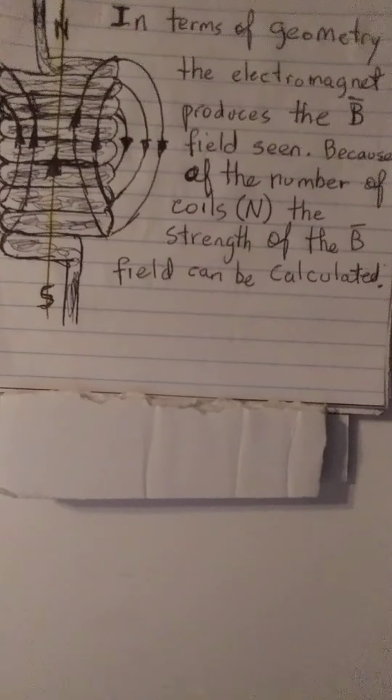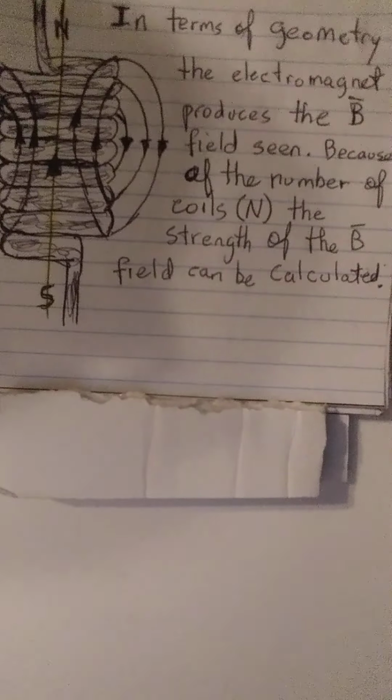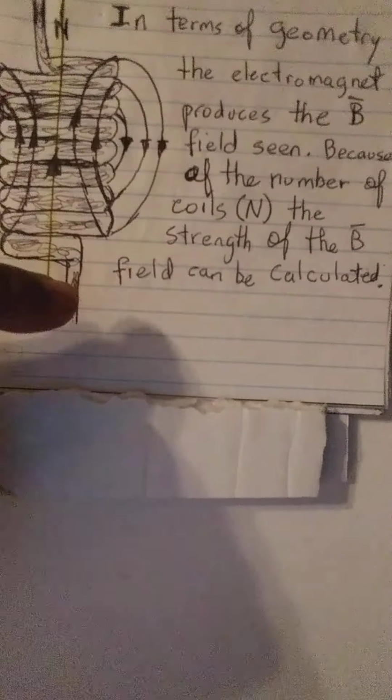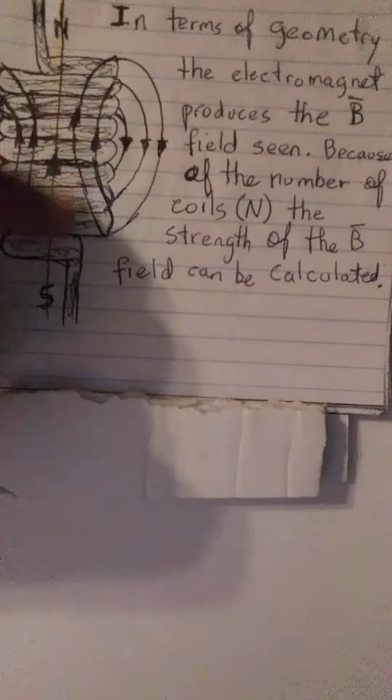This is that same coil. But as you can see, in terms of geometry, the electromagnet that we have created here produces the B field seen. Because of the number of coils, the strength of the B field can be calculated. The field itself goes up the middle of the coil where it's concentrated, and toward the outside where it tails off. This is actually on both sides of the coil. Notice there's a north and there's a south, as you would have in all cases for magnets. There's always a north and a south.